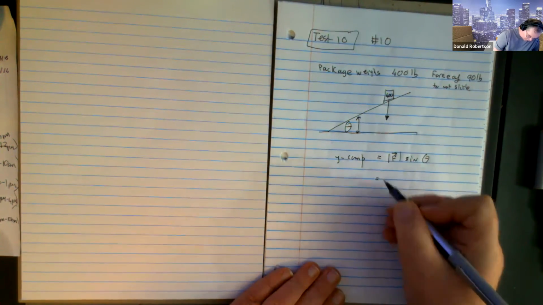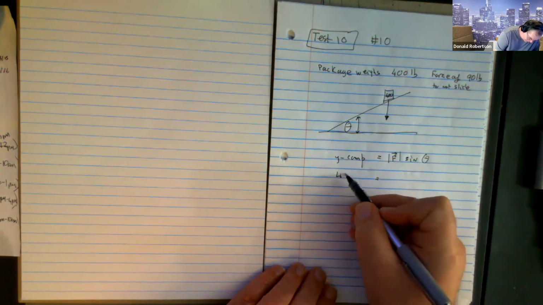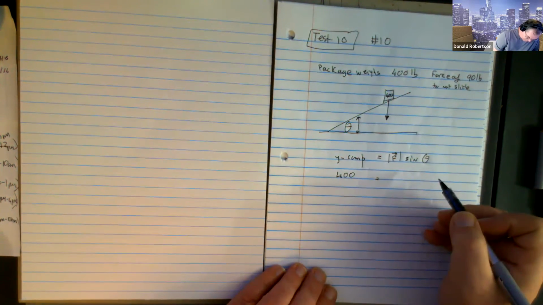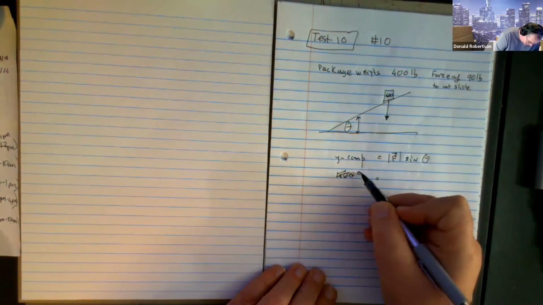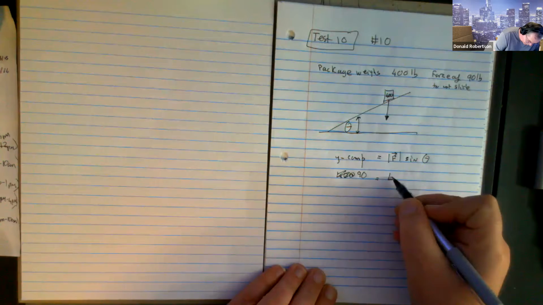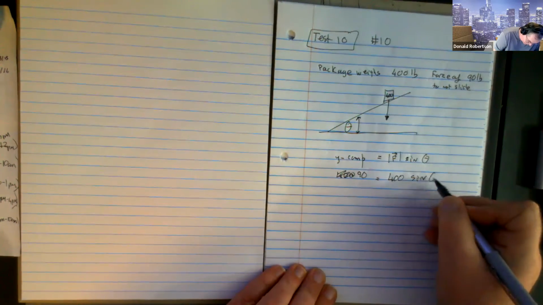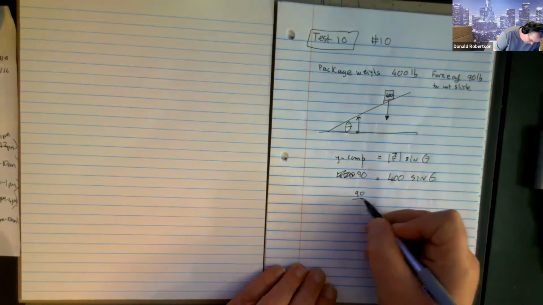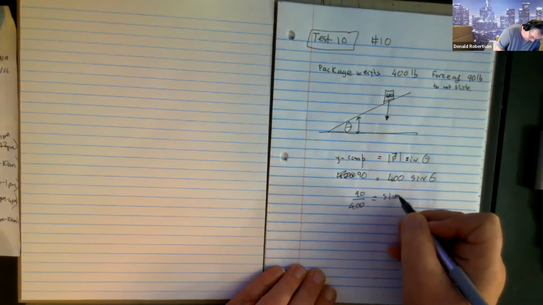Now we know that the y component is, put them the right way around, is 90, and that the force of gravity is 400. And so 90 divided by 400 is the sine of theta.